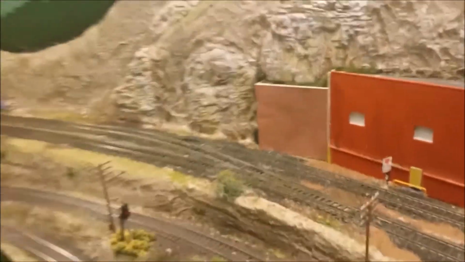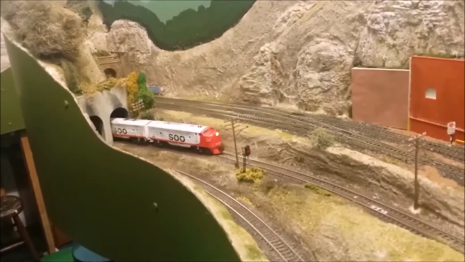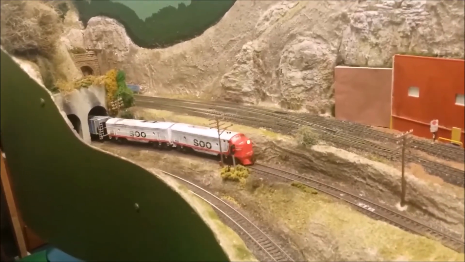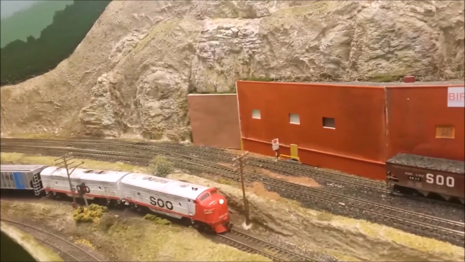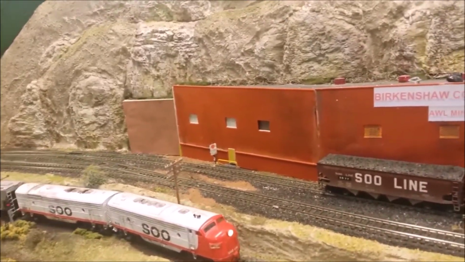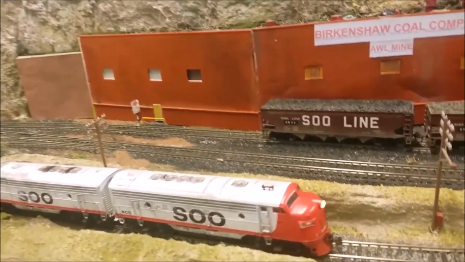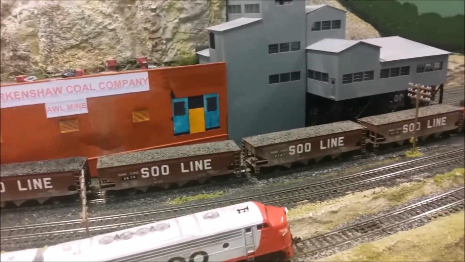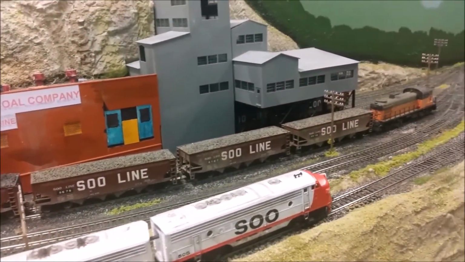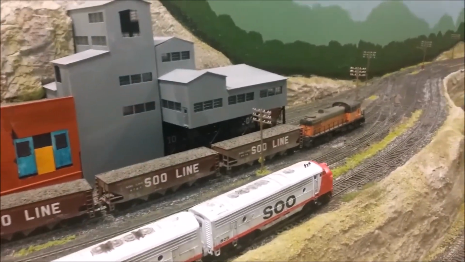How long does that tunnel represent, Rob? About 1.25 miles. Okay. So the longest one on our network. And that brings us into passing Birkinshaw coal mine, which is a 2.5% grade, which we're putting up. Okay, lovely.